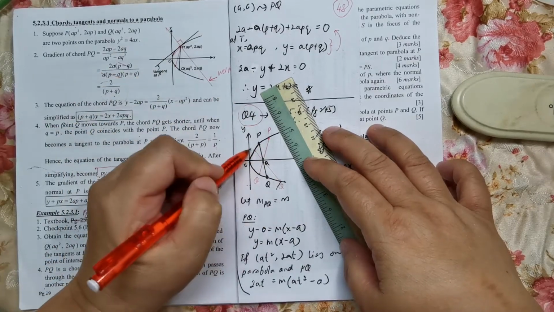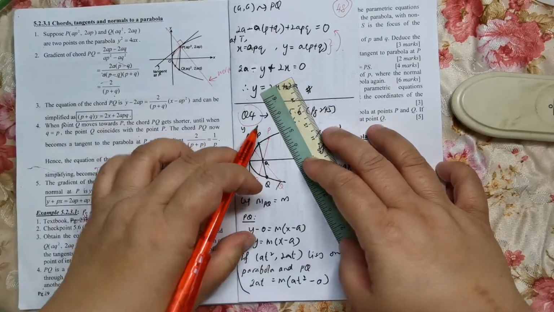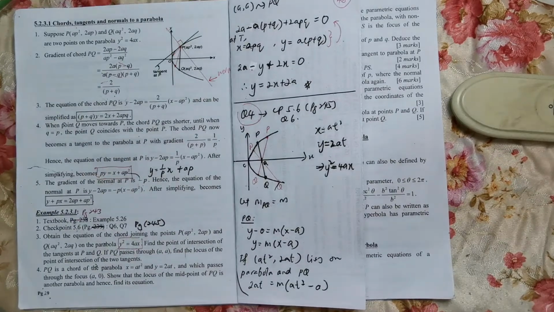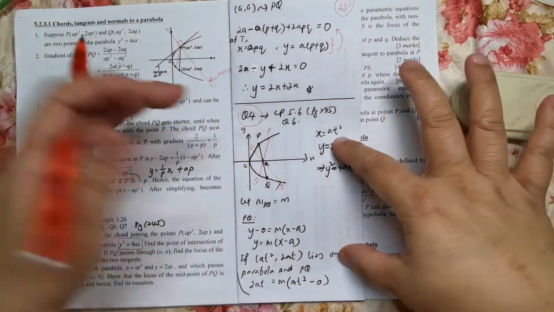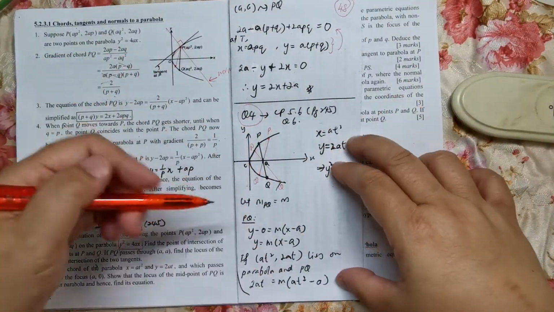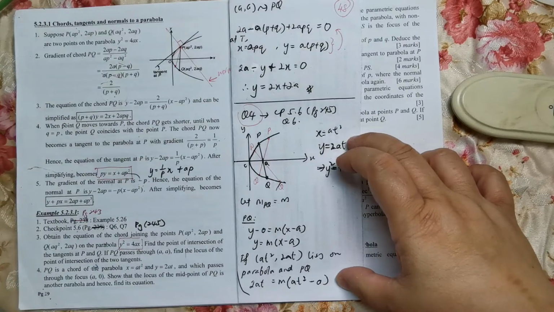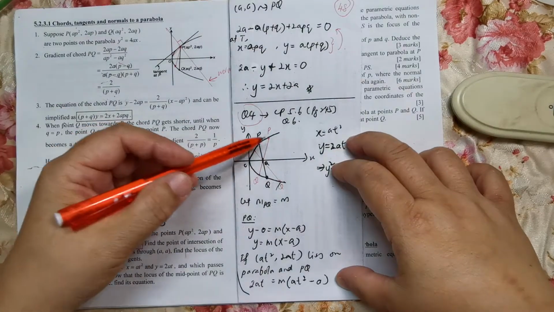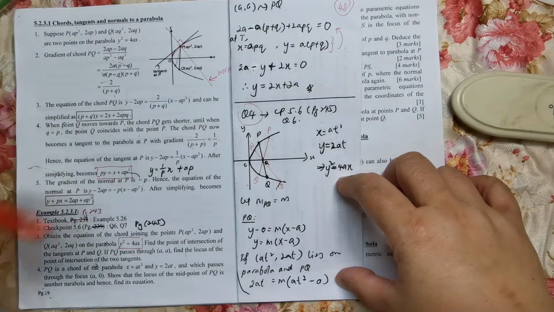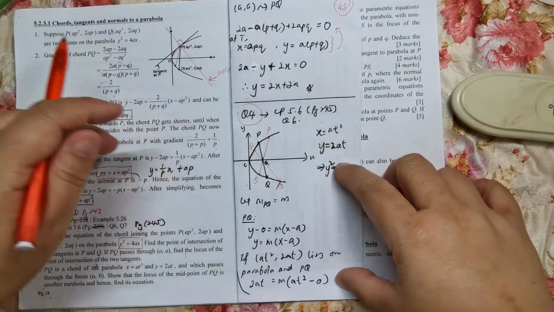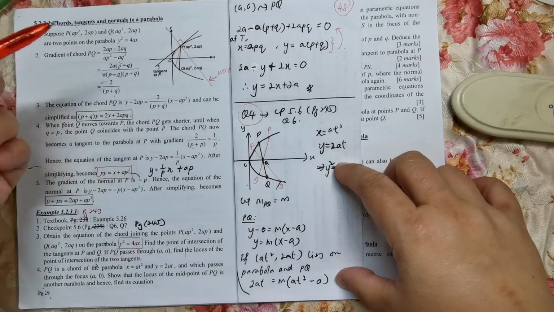But the PQ must always pass through the focus. So we want to find the midpoint of chord PQ. Just now we were using the parametric equation, writing PQ in this way, then finding PQ. Now we use another method to calculate, which is actually simpler.